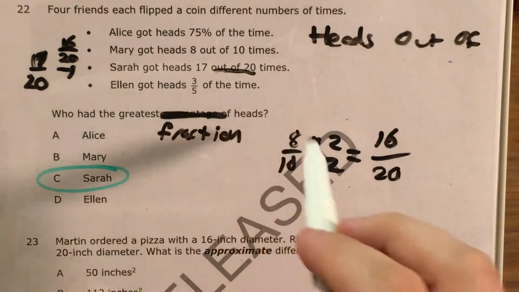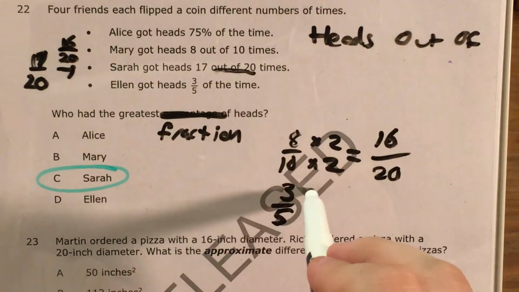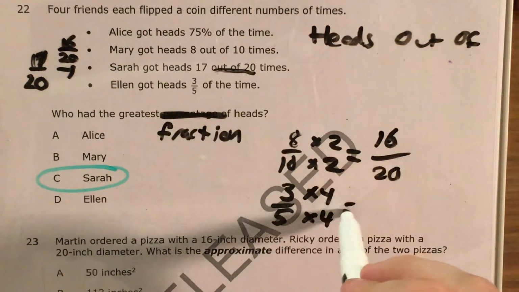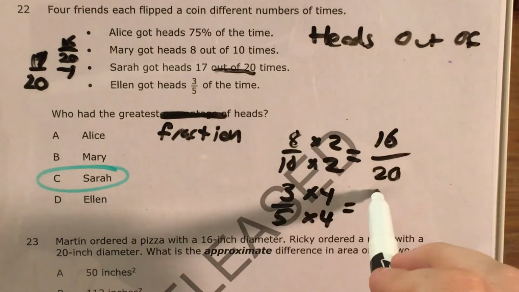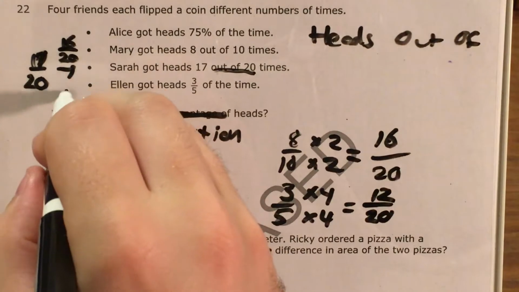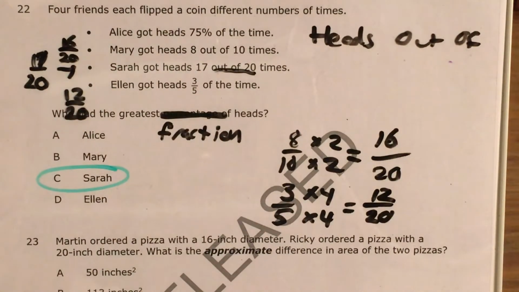I can come down to Ellen and see that Ellen got heads 3/5 of the time. To change that denominator into 20, I'm going to multiply by 4. So 3 times 4 is 12. 5 times 4 is 20. Ellen would have gotten it 12 out of 20 times.